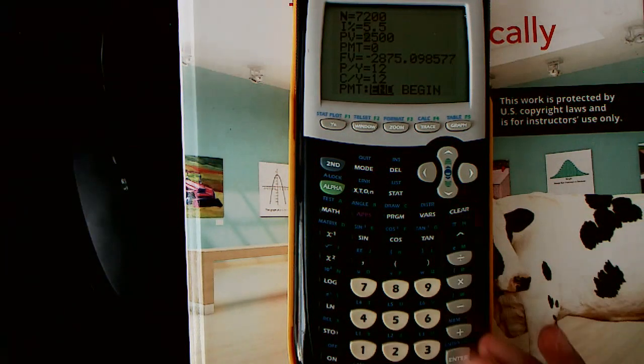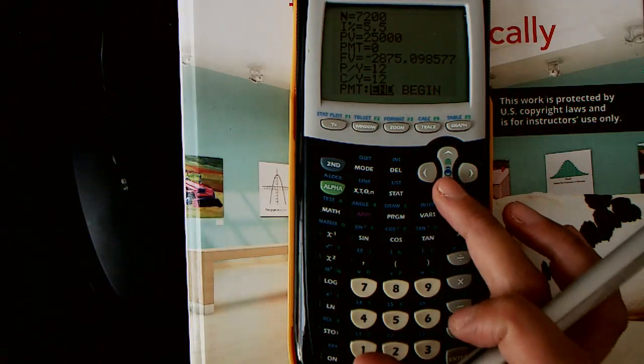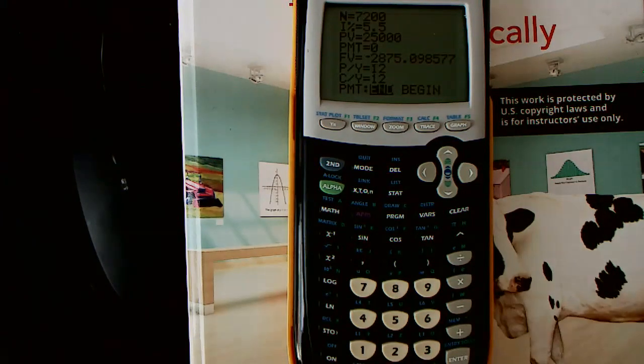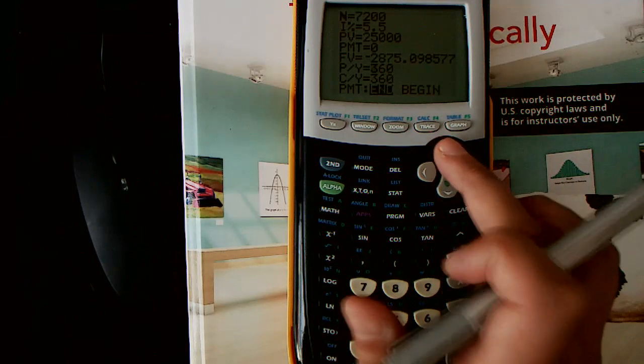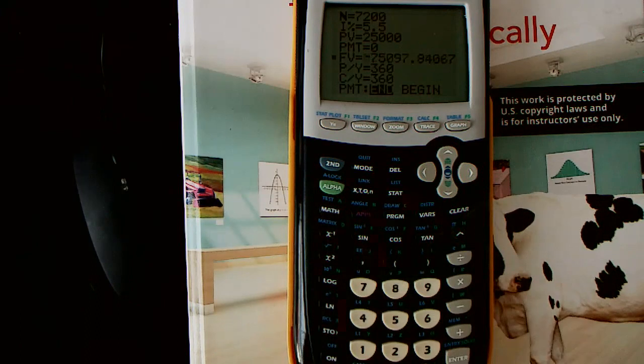I think is 25 grand. 1, 2, 3, no, 25,000. And since your interest is compounded daily, you have to change the P per Y and the C per Y to 360. And then go back, future value, solve for the future value.